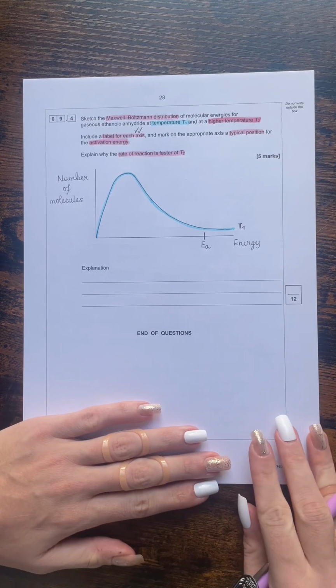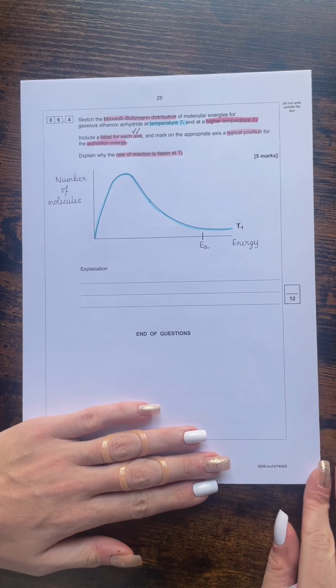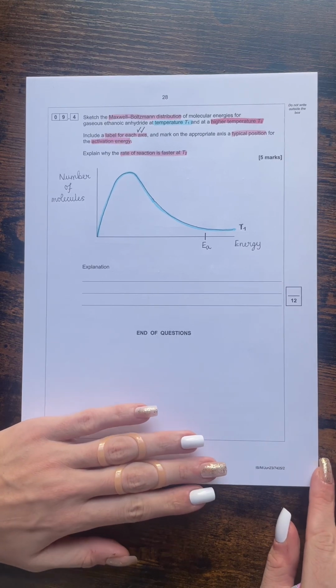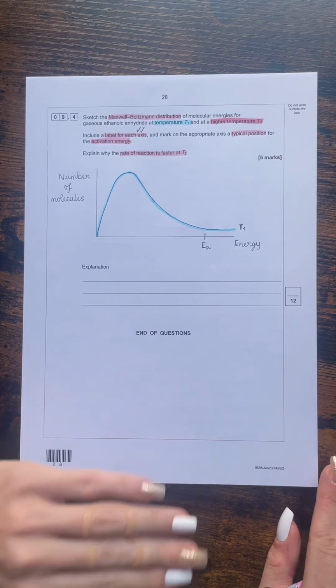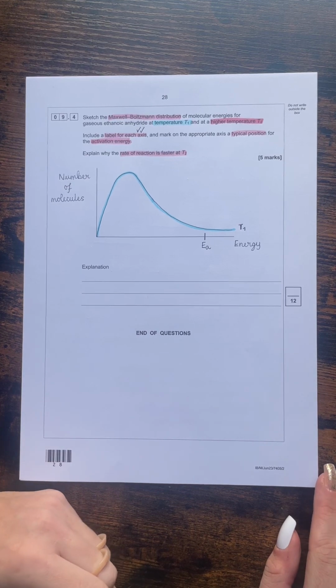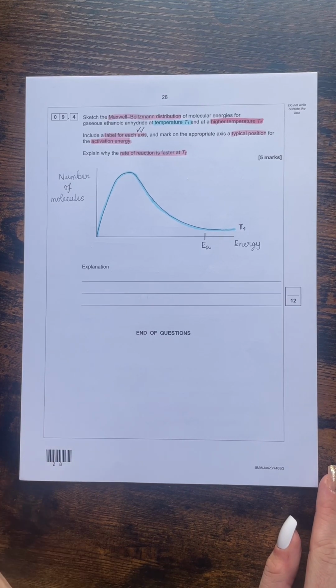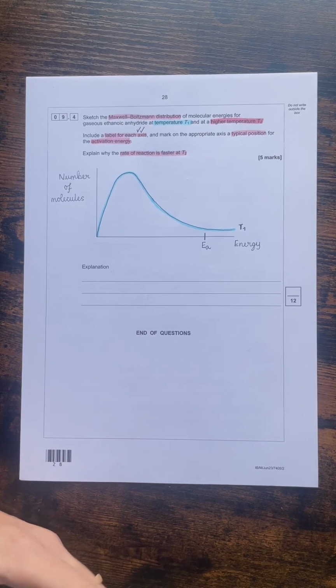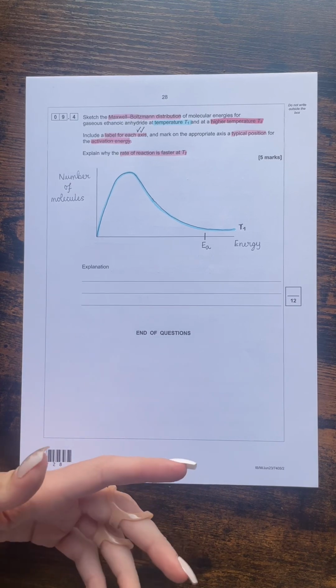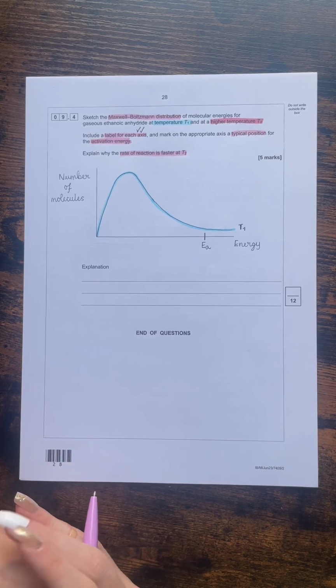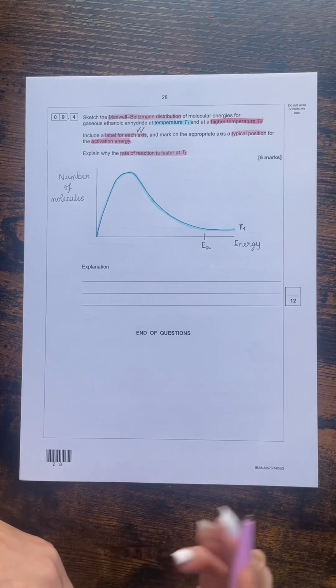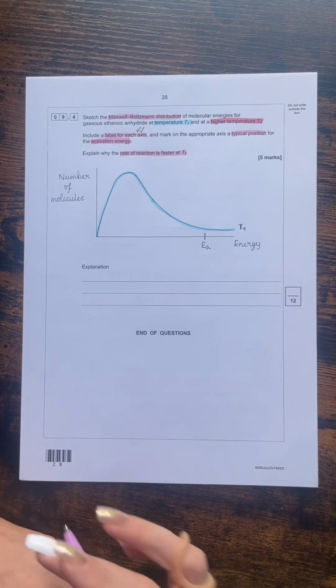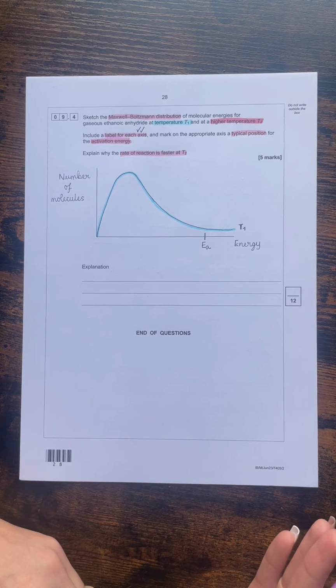Now, when we change the temperature of the gas, the molecules are going to have more energy. That's what higher temperatures do. Higher temperatures give the particles more energy. So we're not going to have the same shape of curve anymore. The shape of the curve is going to be different at different temperatures.